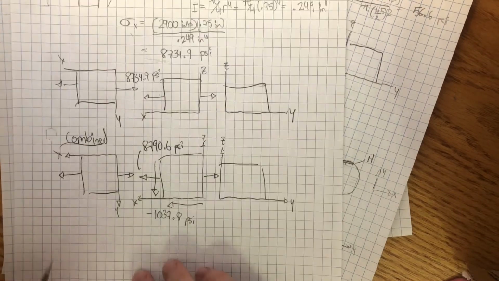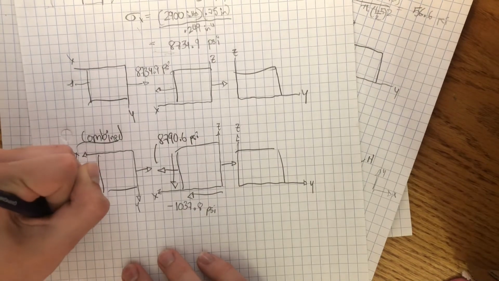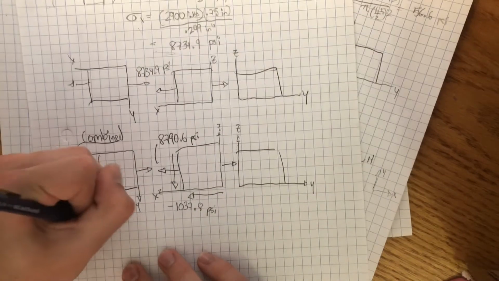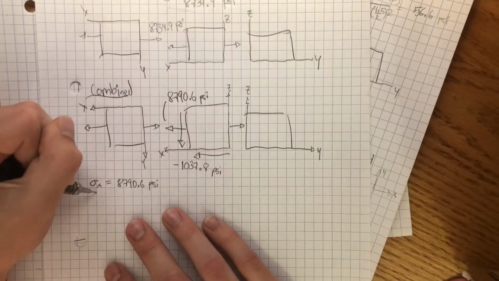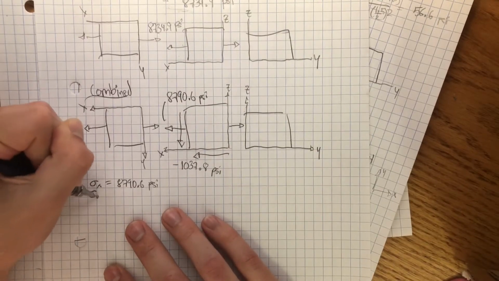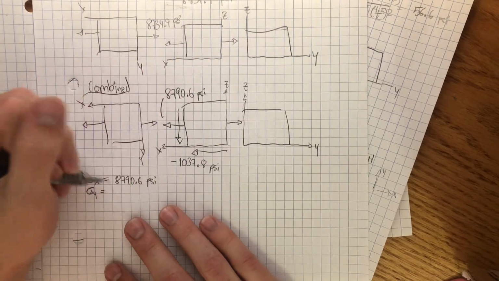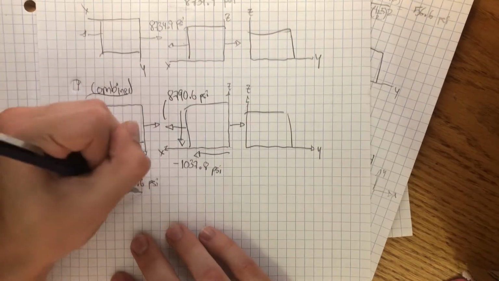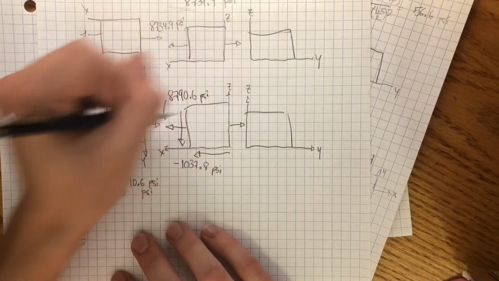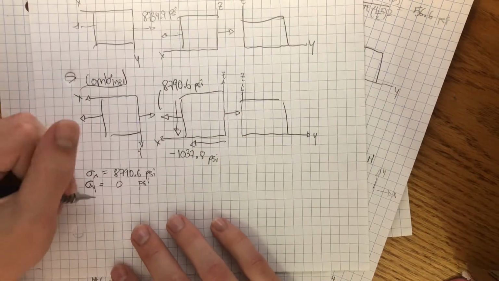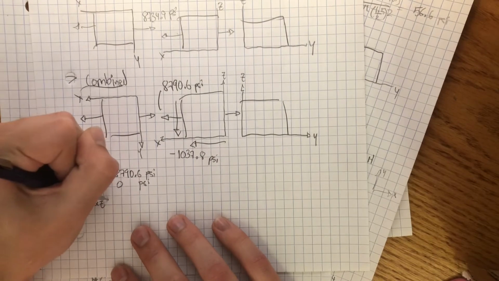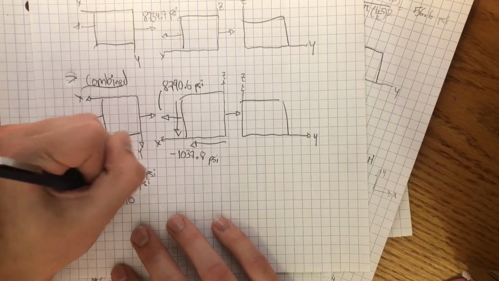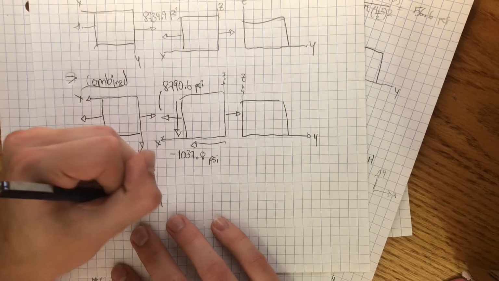So now we have essentially a sigma x, which is 8790.6 psi. We have a sigma y, which is equal to 0 psi, right? Because there's no sigma y. And then we have our tau xz, which is equal to negative 1037.8 psi.